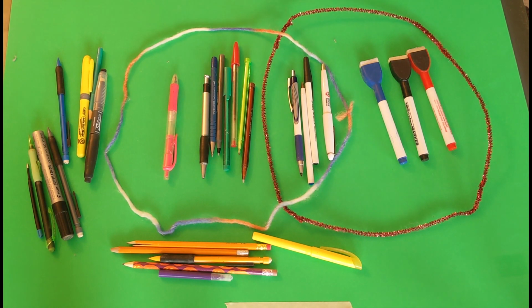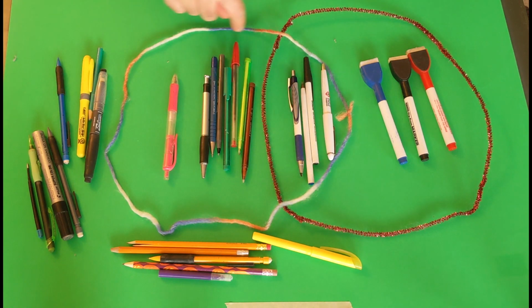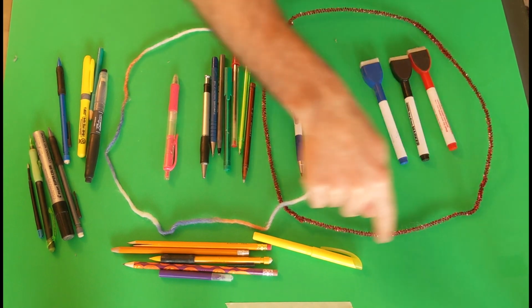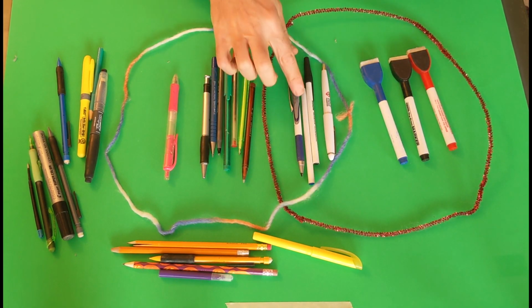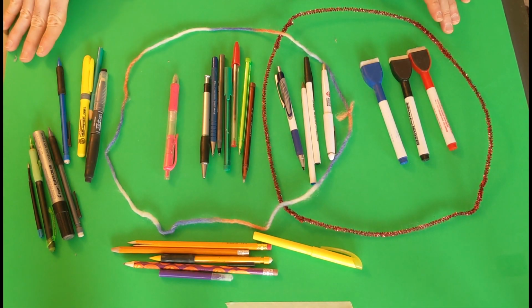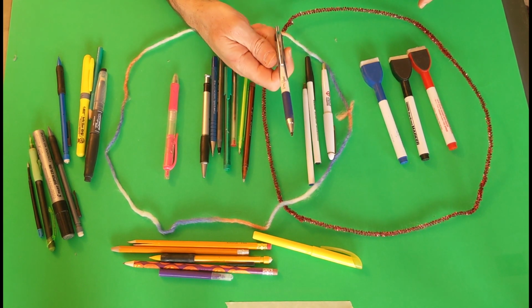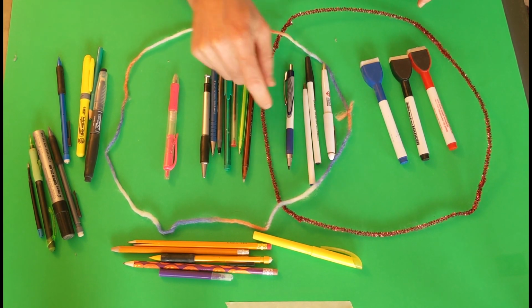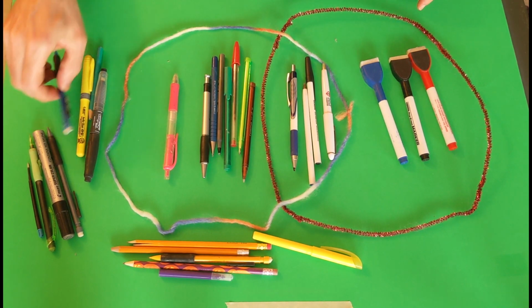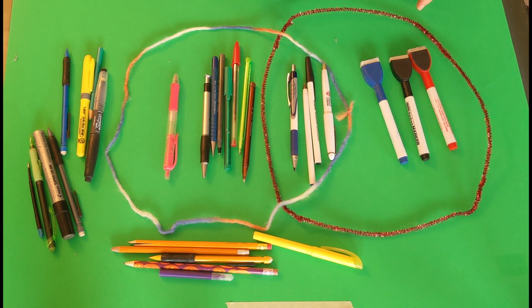And there's my sorting rule for this time around. Everything in this circle is a pen. Everything out of that circle is not a pen. Everything in this circle has lots of white, or some white anyhow. Everything outside of this circle over here does not have white, or only has a tiny bit of white. Now this one you could say, well, it only has a tiny bit. Or you could say, well, that's enough. And you can say this is not enough. So it's kind of up to you. There are lots of different ways of sorting.